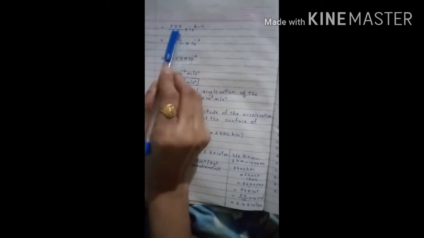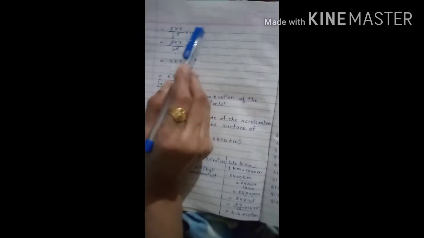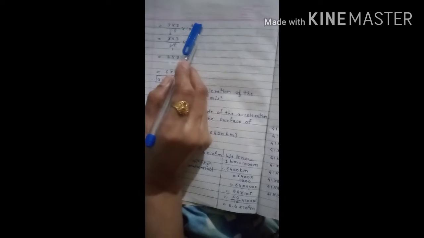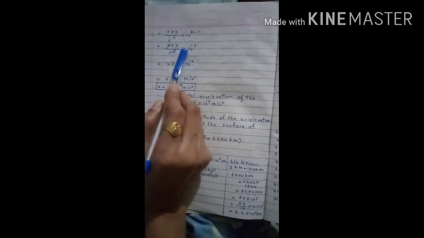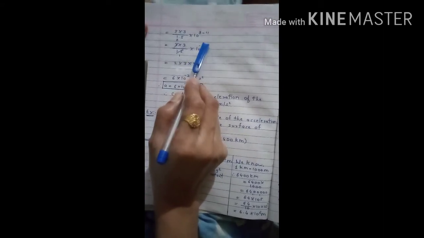After this we will solve 3 into 3 upon 1.5 into 10 raised to 8 minus 11. Here 10 raised to 11 was in the denominator and 10 raised to 8 was in the numerator. So when the denominator's 10 raised to 11 comes to the numerator, it will become negative. So here 3 into 3 upon 1.5 into 10 raised to minus 3, means here 8 minus 11 will be minus 3, 10 raised to minus 3.